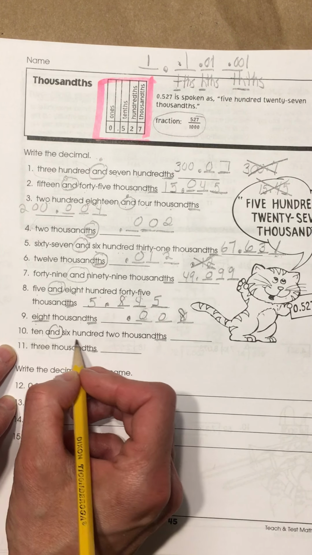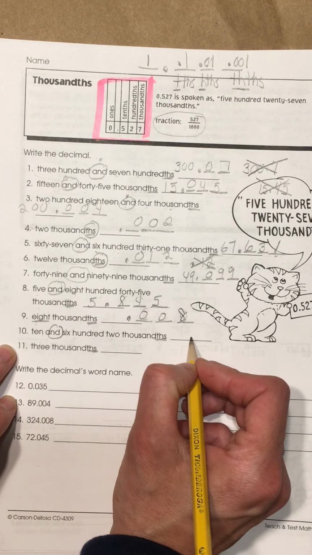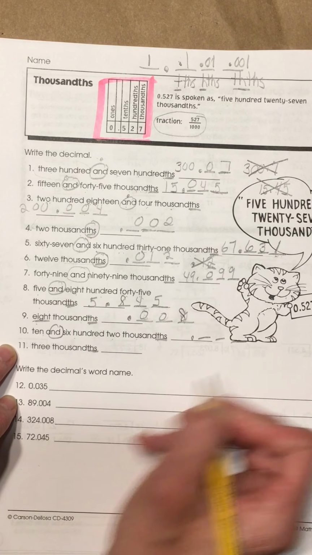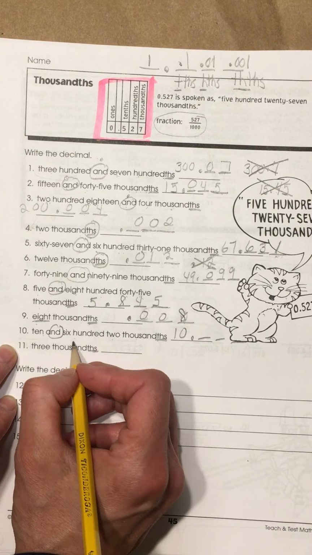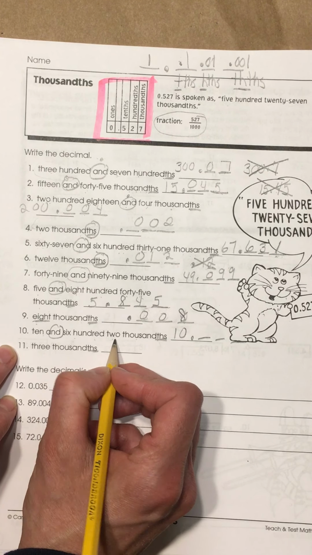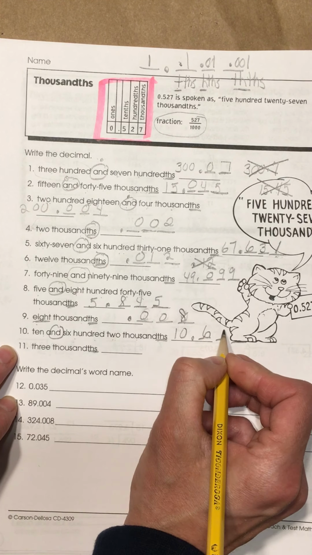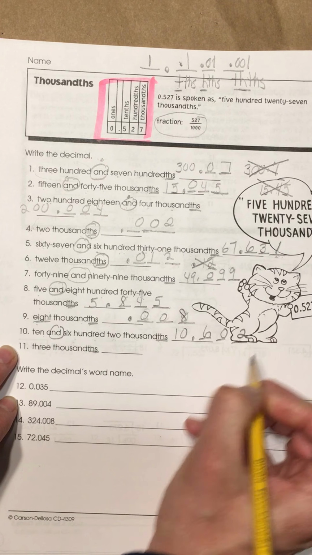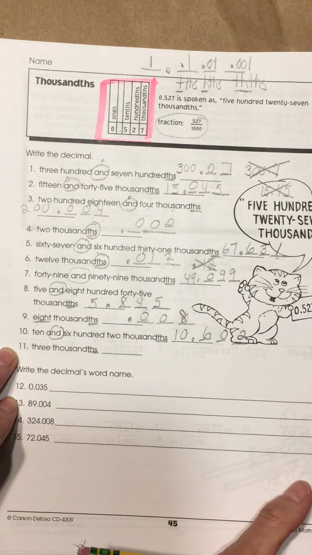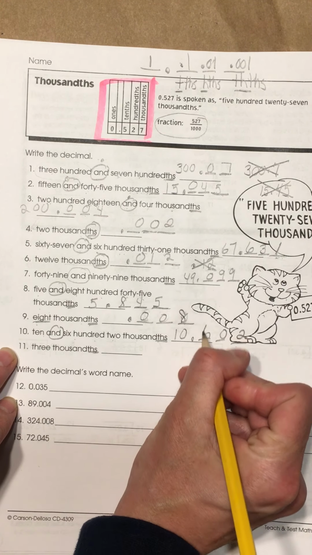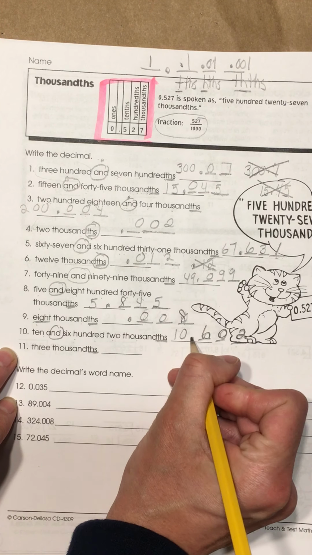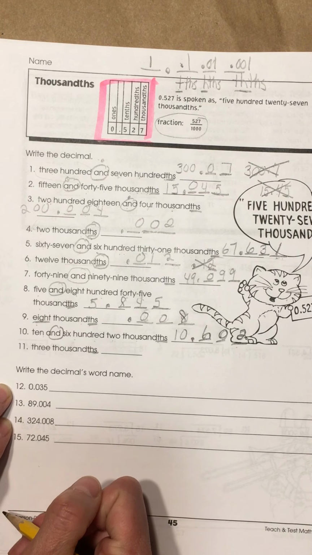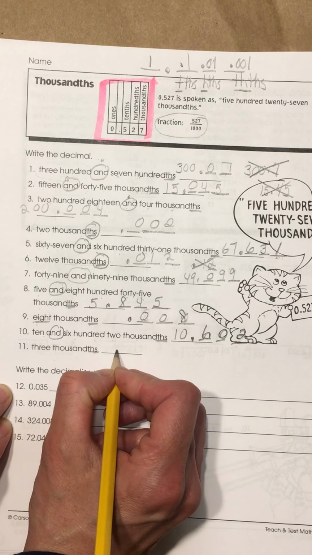10 and 602 thousandths. Tenths, hundredths, thousandths. 10, 602 thousandths. 600, decimal place, a 2 right on the kitty's paw there. 3 thousandths.